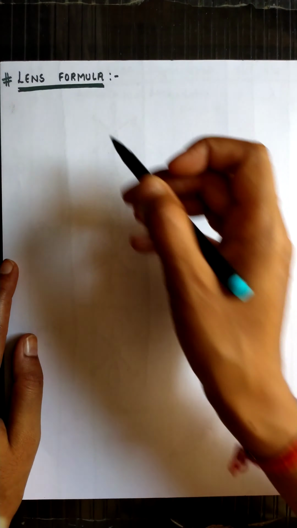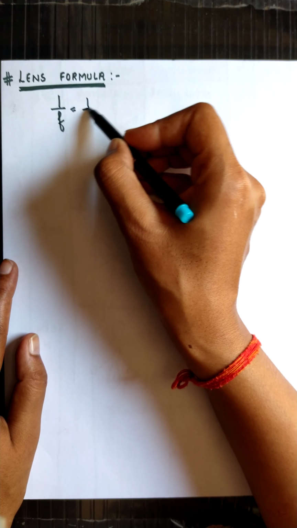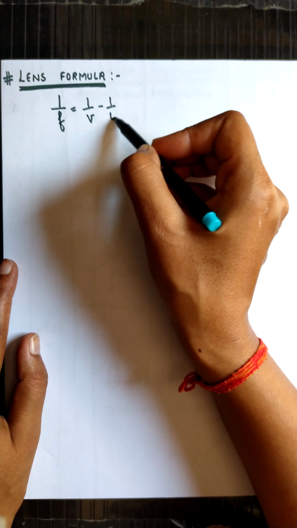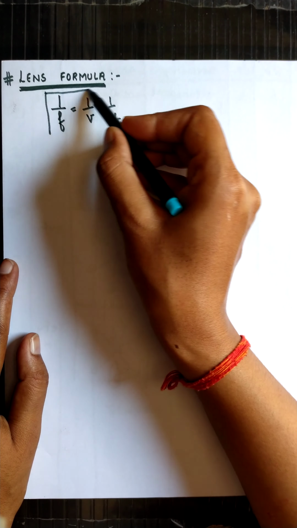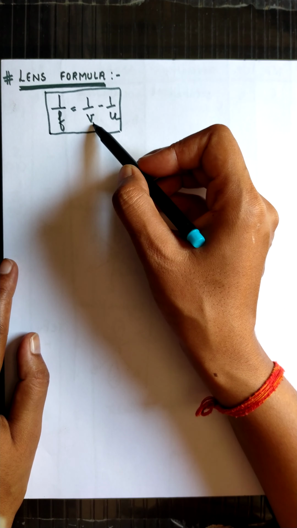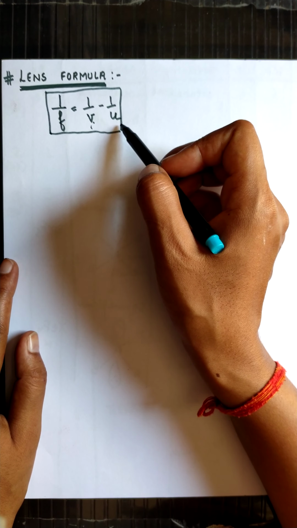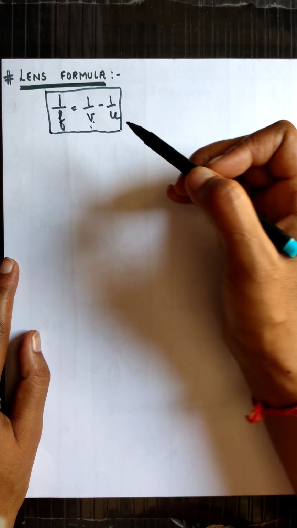Hello students, now we are going to continue in the lens since we have discussed the image formation by the convex as well as concave lens. Now we will go for the lens formula. So what is the lens formula? The lens formula is 1 upon f is equal to 1 upon v minus 1 upon u. Here f is the focal length of the lens, v is the distance of the image from the optical center, and u is the distance of the object from the optical center of the lens.